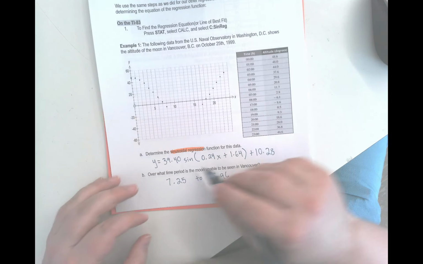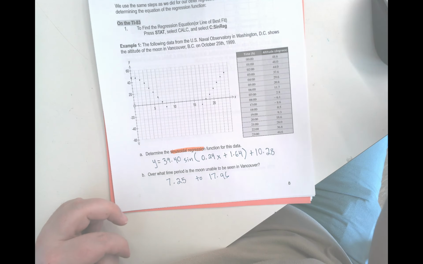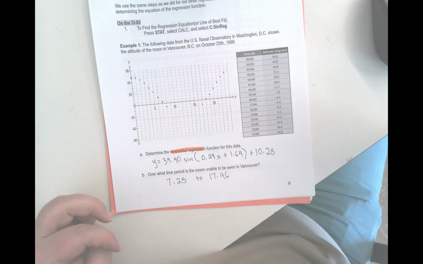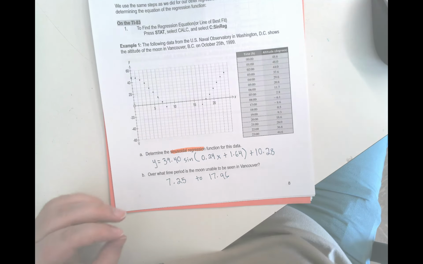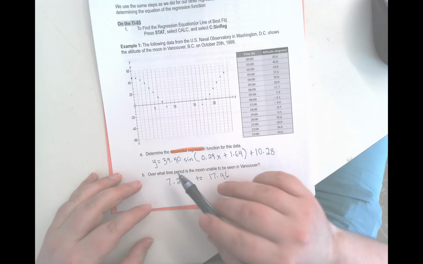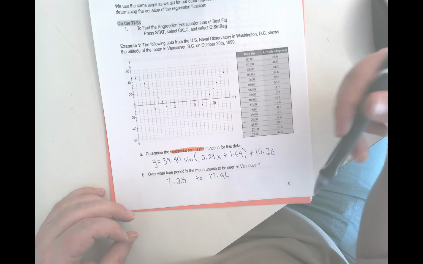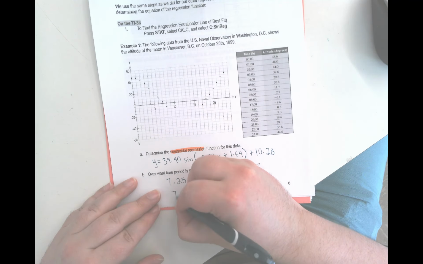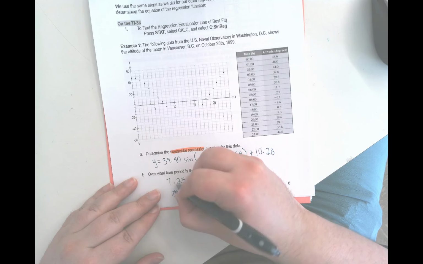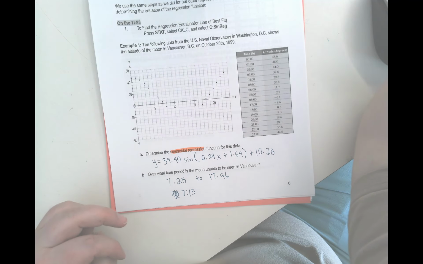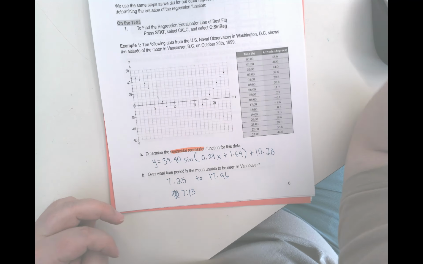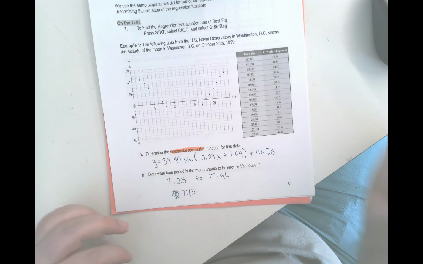So 7.25 does not mean 7:25, like if you're thinking of the time 7:25. What this means is it is a quarter of an hour after 7. So 7.25 is technically 7:15 because there are 60 minutes in an hour, so a quarter of an hour is 15 minutes.